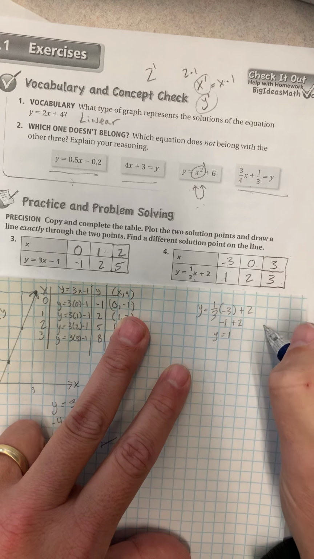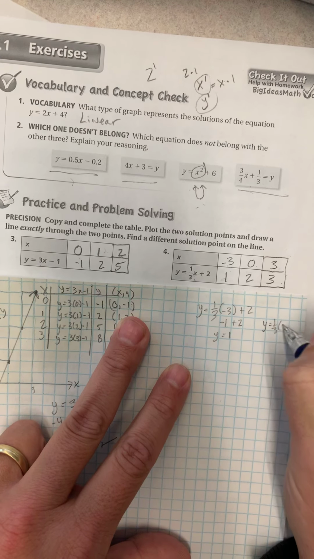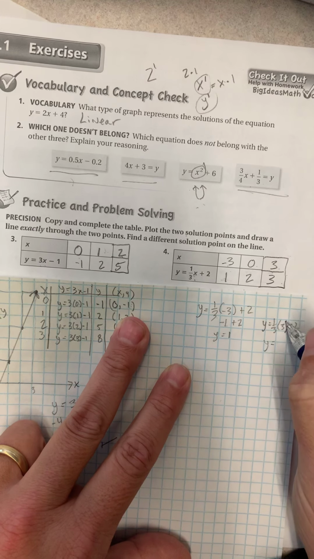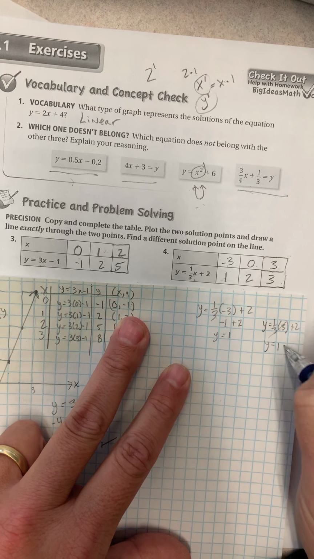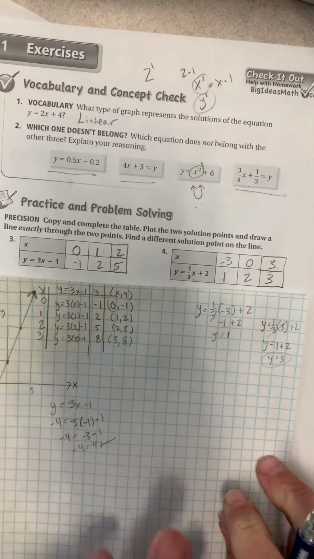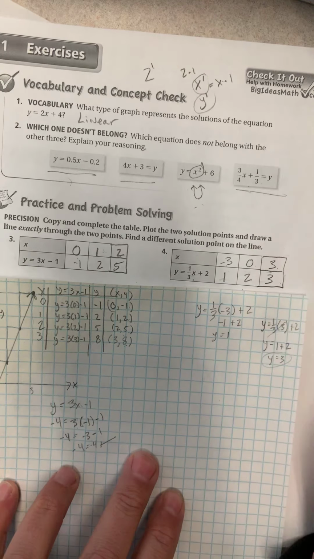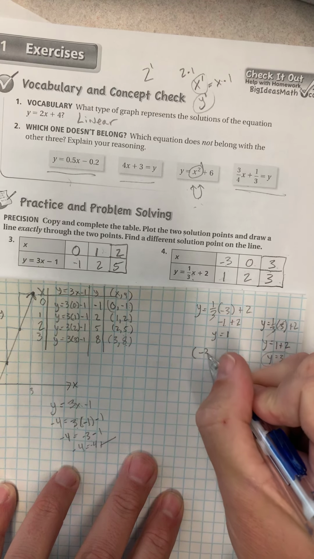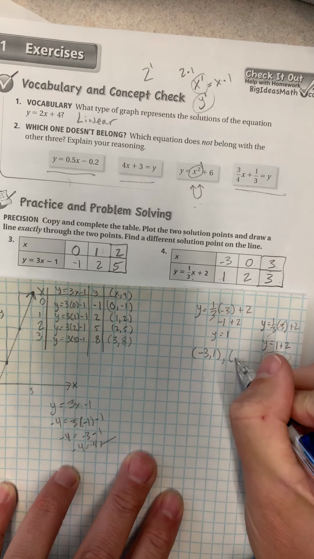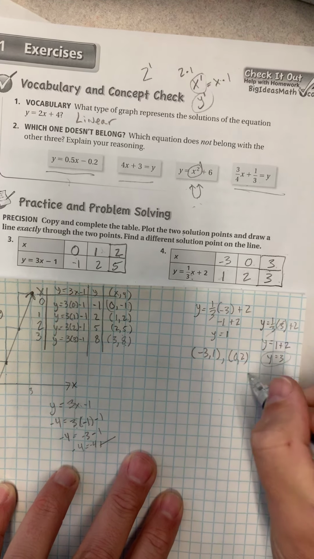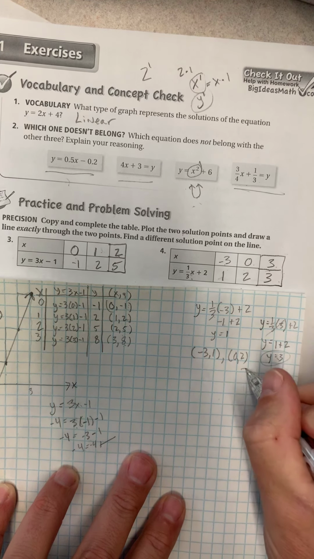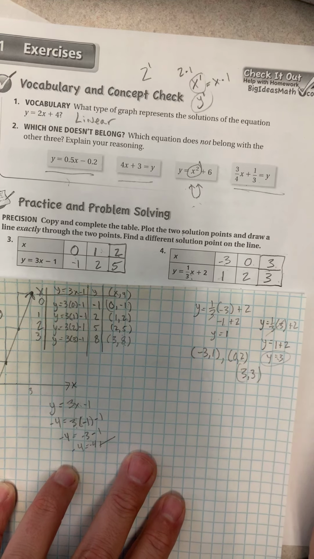And I can certainly check it. Y would equal 1/3 of 3 plus 2. That would give me 3 divided by 3 is 1 plus 2, and it certainly gives me a y of 3. I've got ordered pairs now. I have the ordered pair negative 3, 1. You have the ordered pair of 0 and 2. And you have the ordered pair of this one right here that we did, 3, 3.